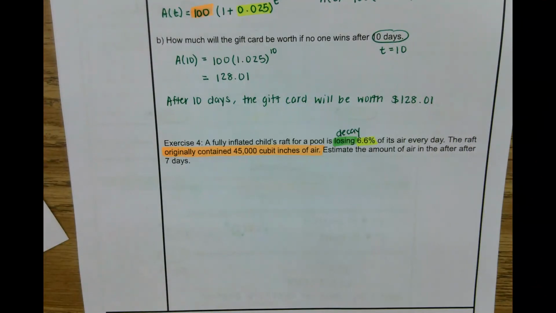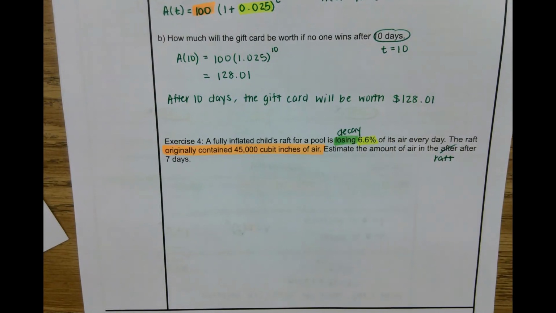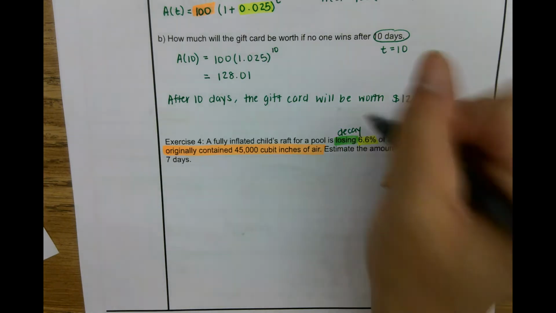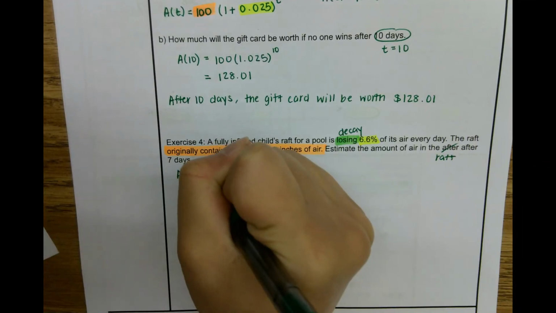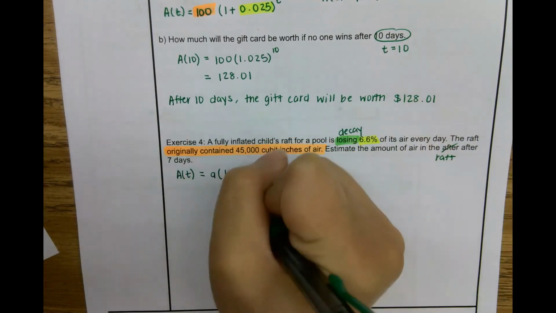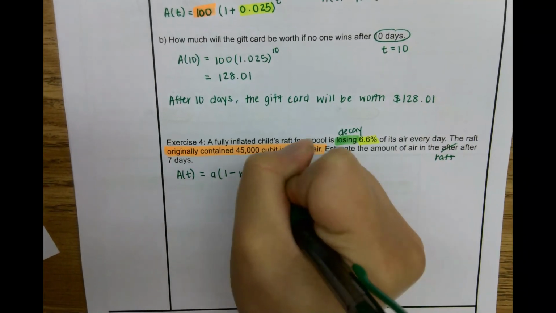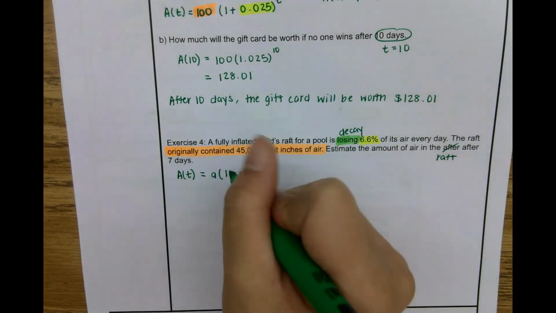We are going to estimate. When it says estimate, we're probably rounding as a result. Estimate the amount of air in the, oh, there's some typos here. It should be in the raft after 7 days. Let's start by writing our equation. Since this is a decay, it's losing, we want the decay formula. That's A of T equals lowercase a times 1 minus R to the T power. Losing, that's why it's going to be a minus.